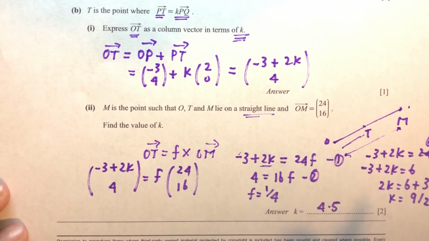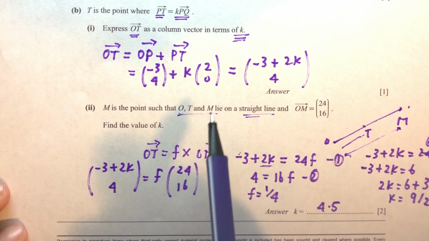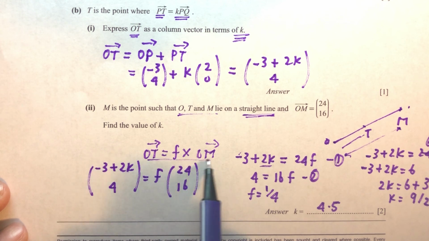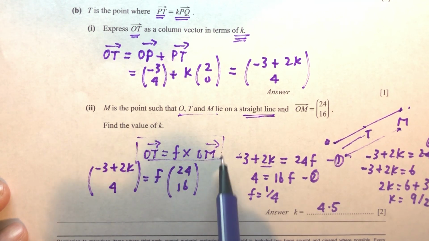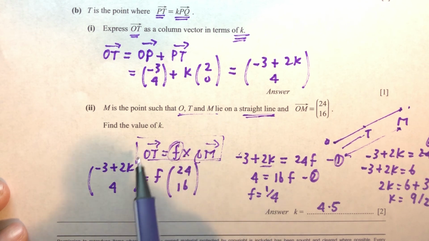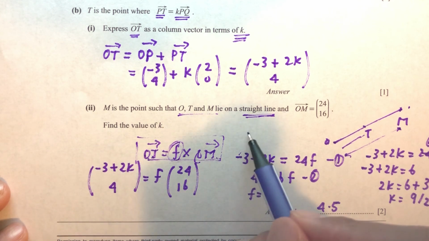So the main takeaway from this question is we have a point M such that OTM is a straight line. So when you see that, it means this equation will be formed, which is OT is a constant times OM. If OTM lies on a straight line, we get this equation. That's the takeaway from this question.